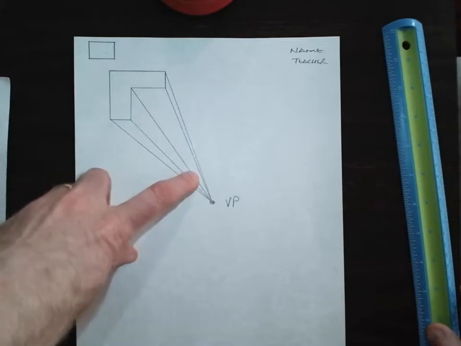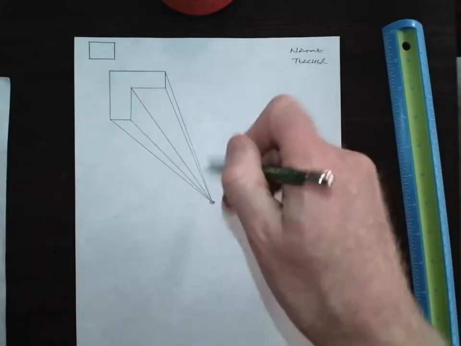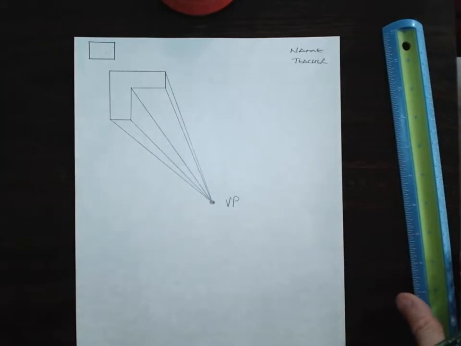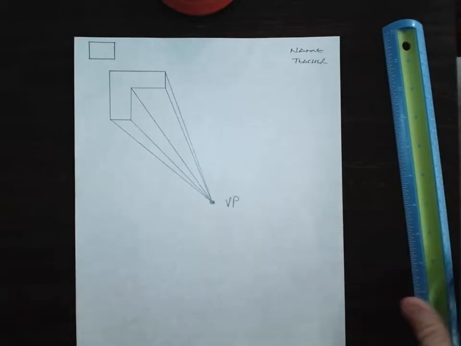Because we want to make it stop. Right now, here's the top, here's the side, and there's no bottom. So we need to draw the bottom of it to establish where the ground is. Okay, so I'm going to switch to a different color pencil. It doesn't really mean anything, the color.